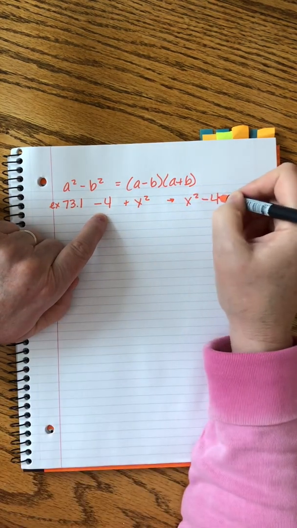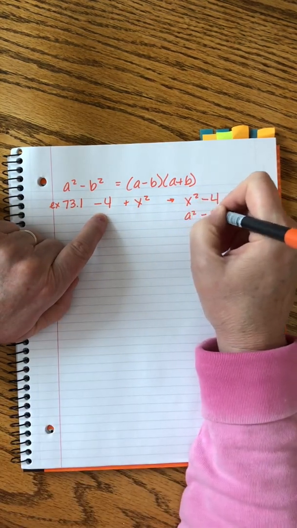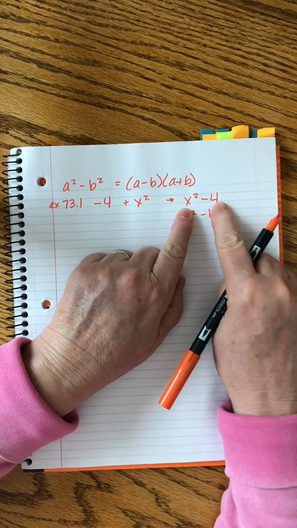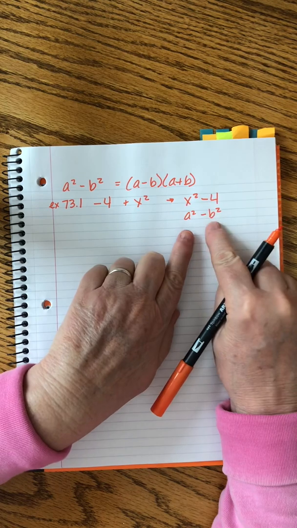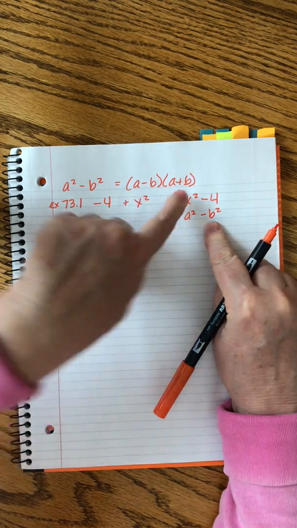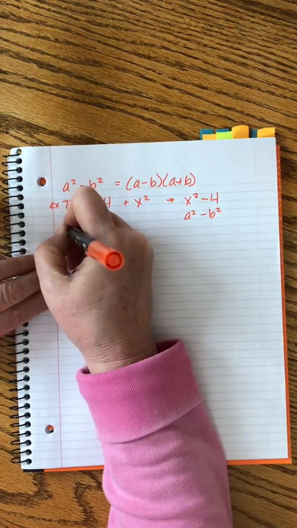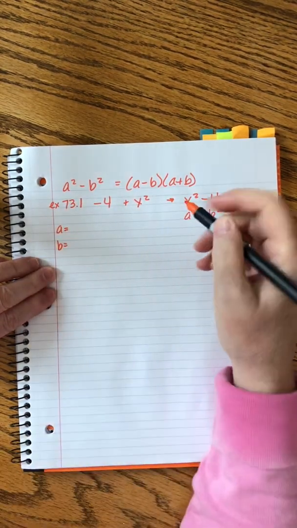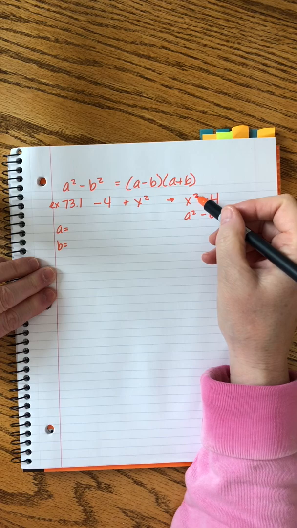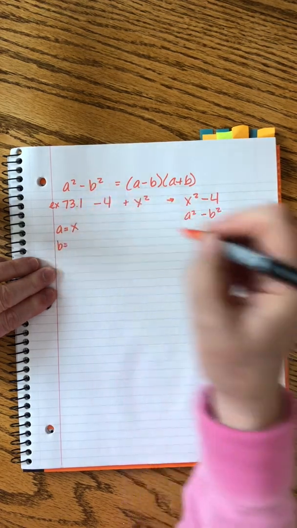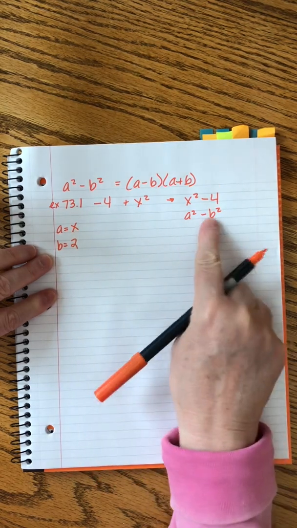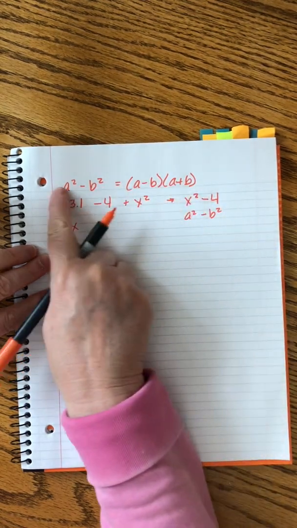Okay, now this fits the pattern of a squared minus b squared, right? X squared is a perfect square, 4 is a perfect square. In order to factor this though, we need to know the values of the roots, right? The square root of x squared is x. The square root of 4 is 2. Do you see what I'm doing? I want to use this pattern to do my factoring.